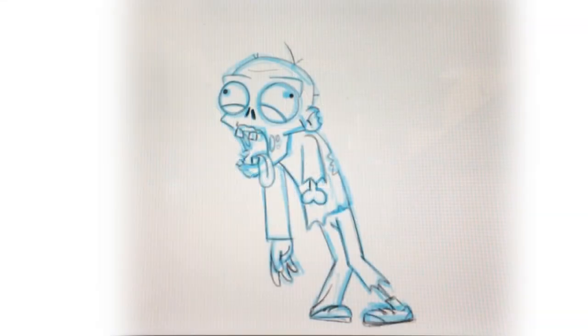So now let's start with the painting. Let's go with, well, rotten flesh. Let's go classic Halloween zombie. Let's paint it green. Okay, so let's start with the color green.